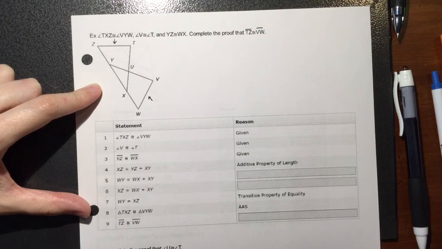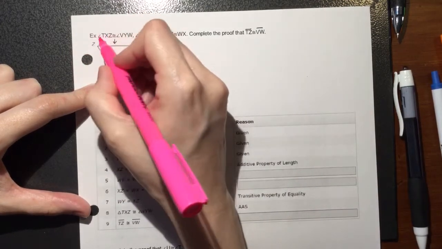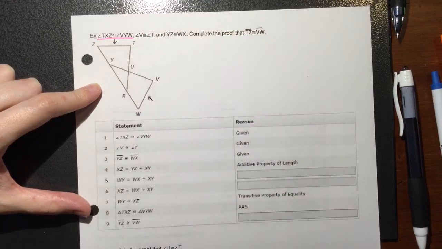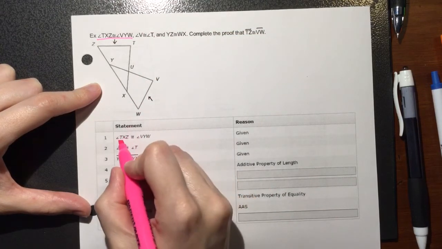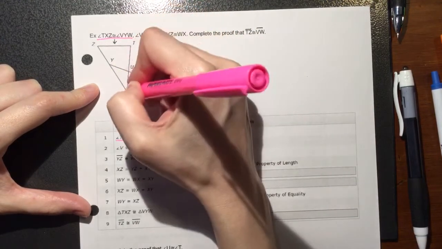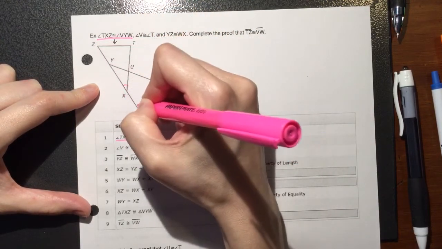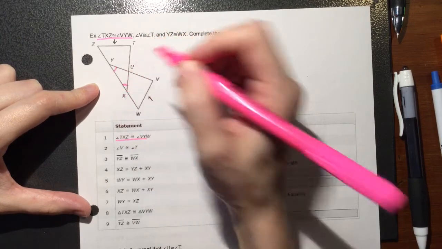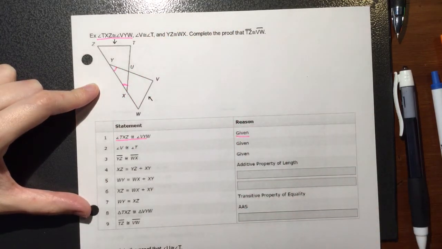And within that, they tell us that angle TXZ is congruent to angle VYW. So it tells us those two angles are congruent.